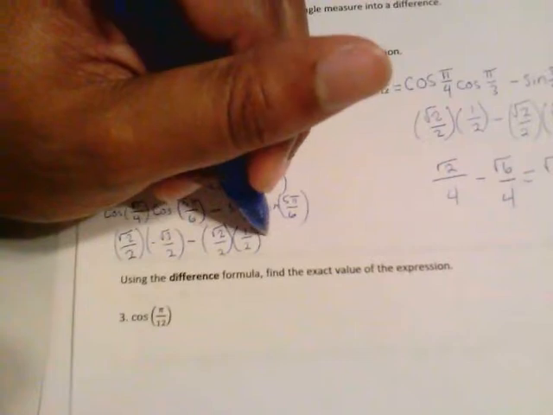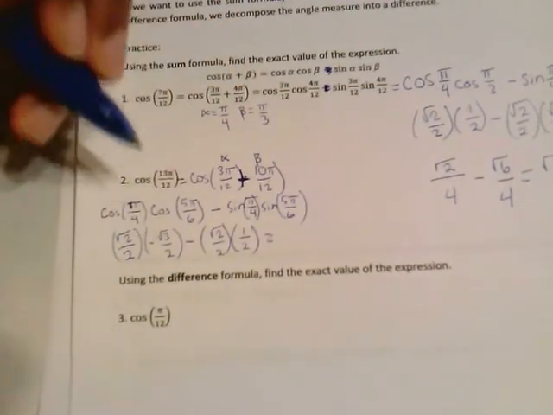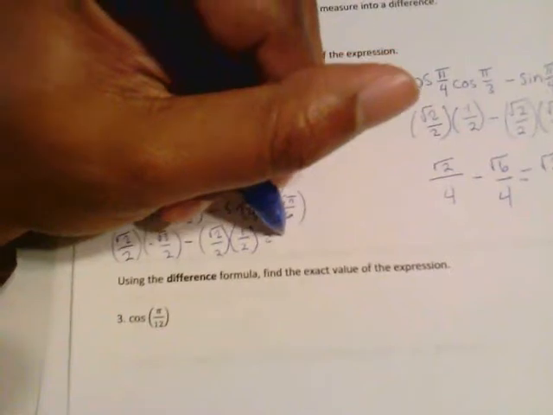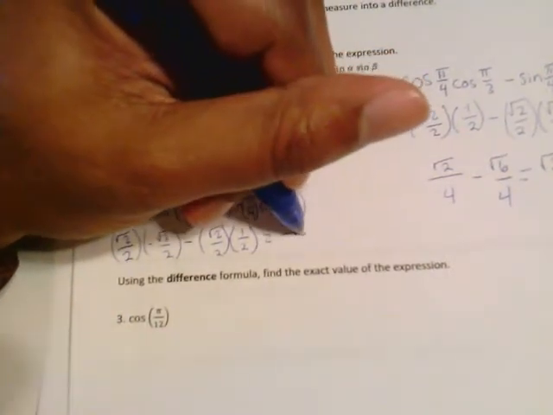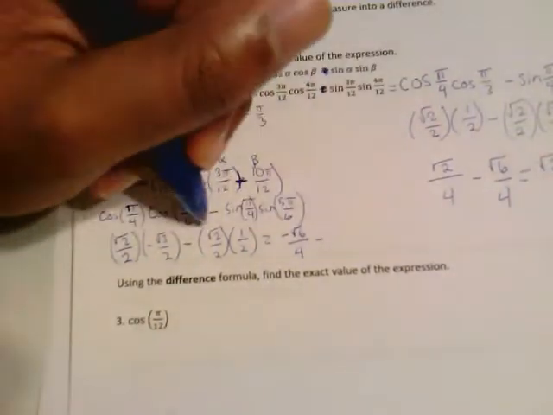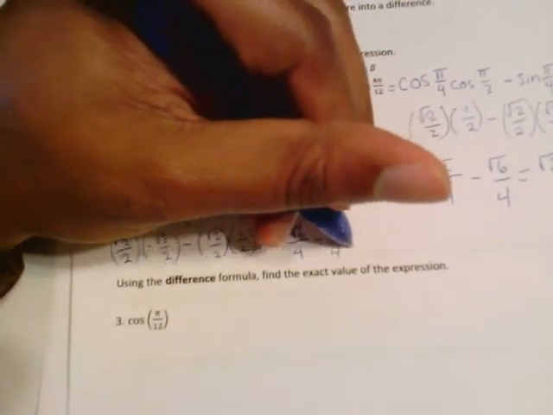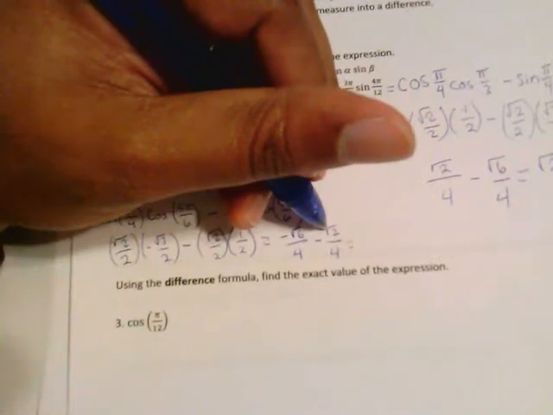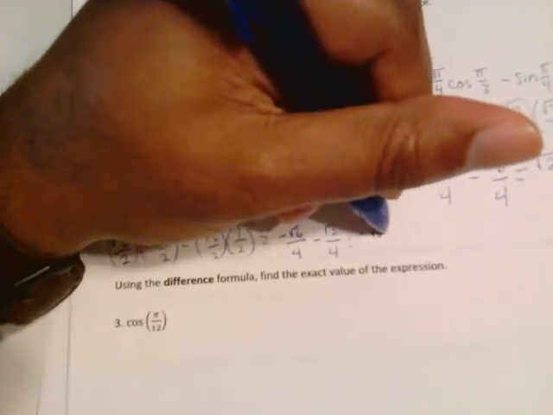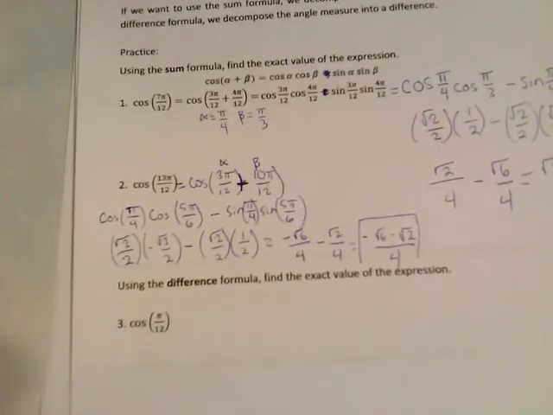Now we simplify by multiplying across. So square root of 2 times the negative square root of 3 is going to be a negative square root of 6 over 4, minus square root of 2 times 1, square root of 2 over 4. And now we have negative square root of 6 minus square root of 2 over 4. Negative square root of 6 minus square root of 2 over 4, and there is our second solution.